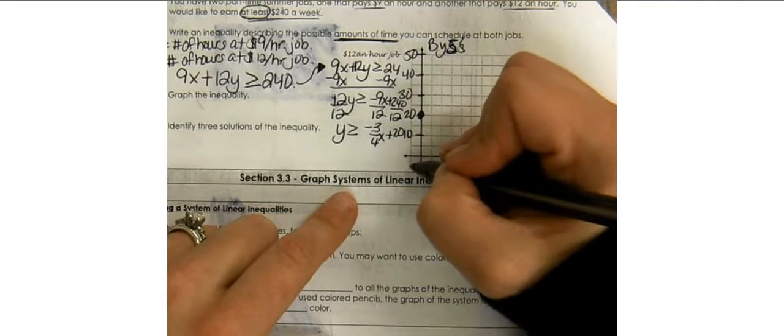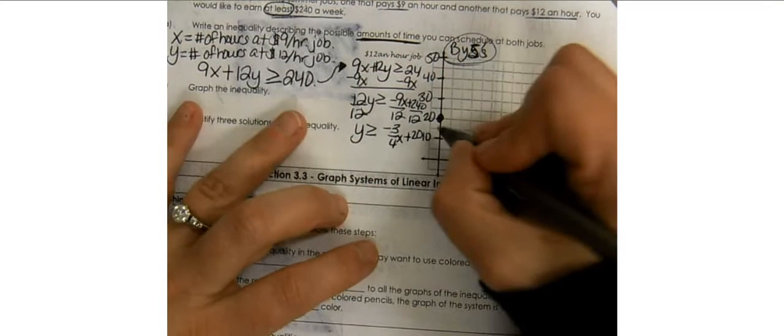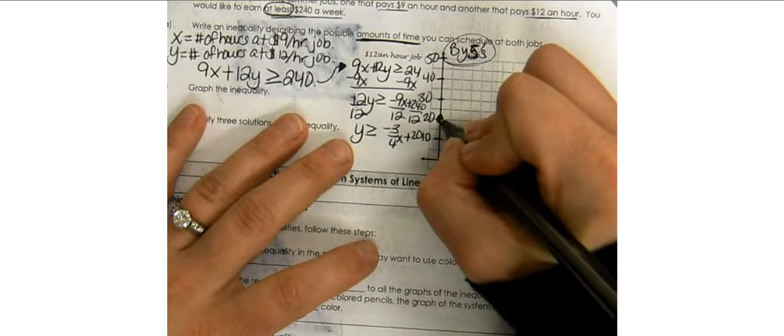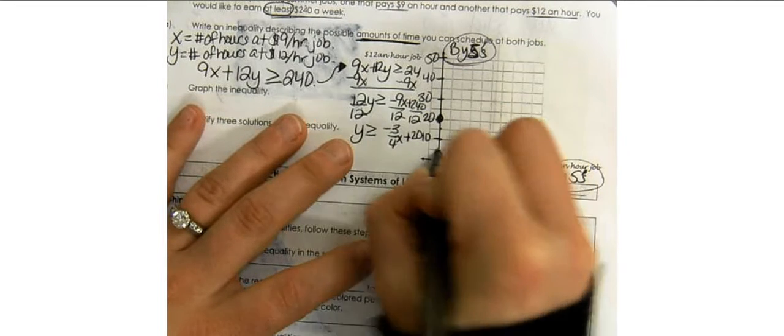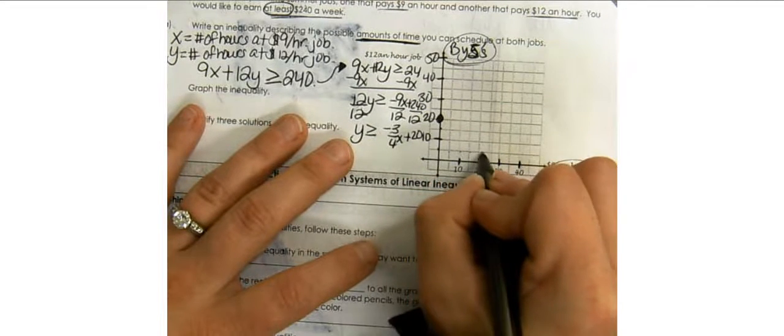So going down 3 and to the right 4, because my scale is both going by 5s, I can count going down 3 and to the right 4 and be okay. If my scale were different numbers, then I'd have to be a little bit more careful. So starting right here, I'm going to go down 3 units, 1, 2, 3, and to the right 4, 1, 2, 3, 4. Okay.